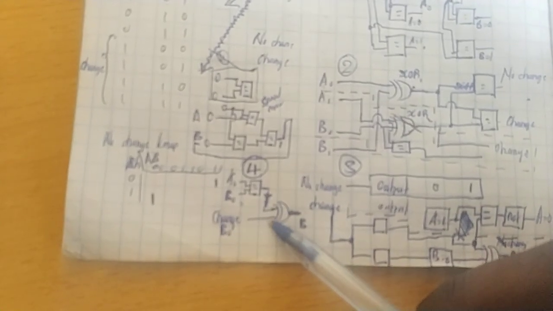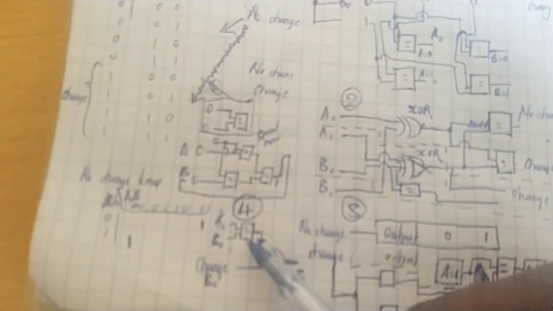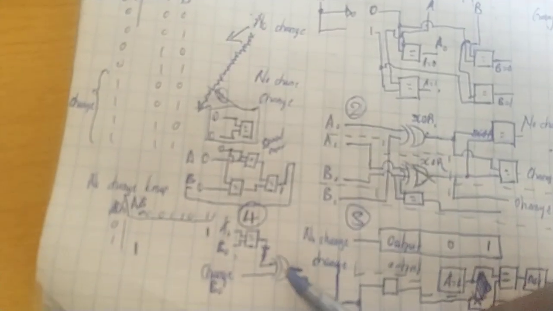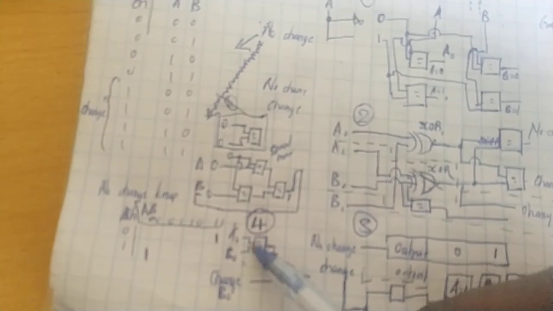So change is either active, and for when the output is 1 1, I was getting an error, a slight error. So I needed to, for 1 1, this will be off. For 1 1 it will be equal.